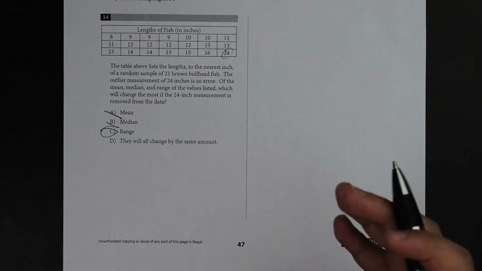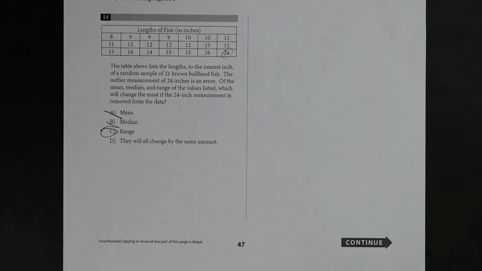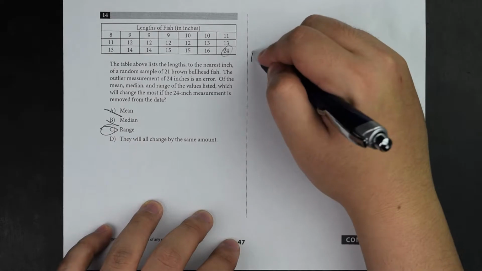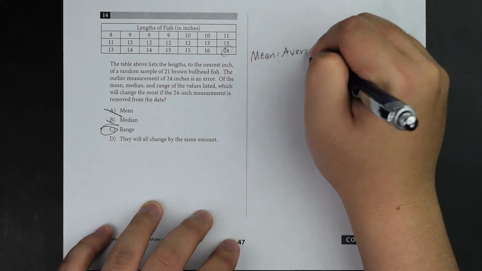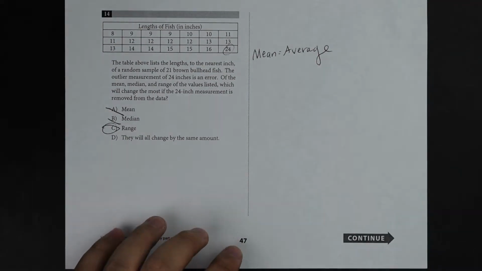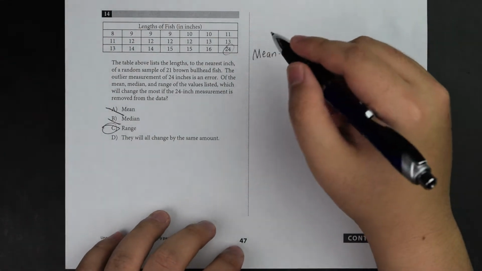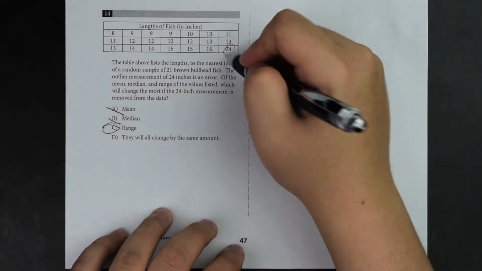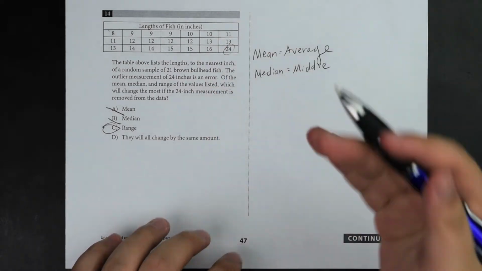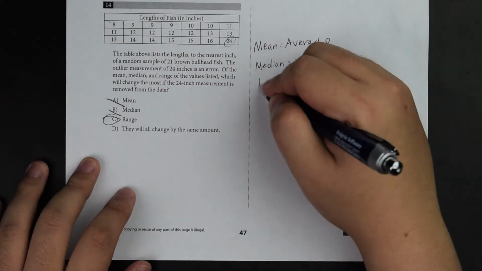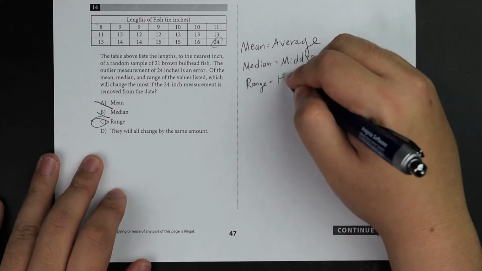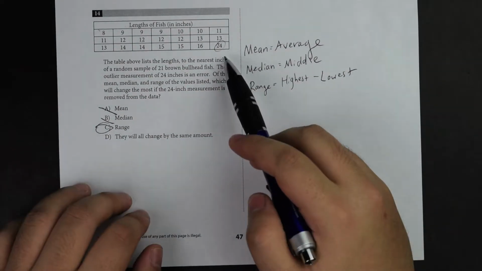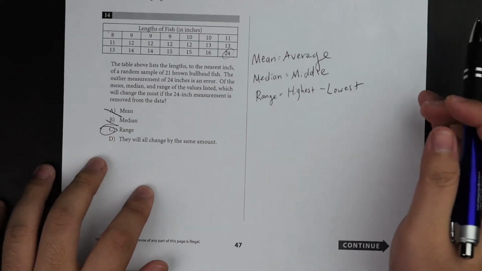All these 3 questions I did so far are very heavily based on statistics, and I'm going to explain what each of these terminologies mean. When they mention the word mean, it means the average: all the possible numbers added up together divided by the total number of items that exist. Median is what I'll call the middle number. I go from top and bottom, crossing out until I get to the middle, and that will be my median. The last term they use is range, which is the highest value minus the lowest value. For example, for this question, if I left 24 alone, it would be 24 minus 8.